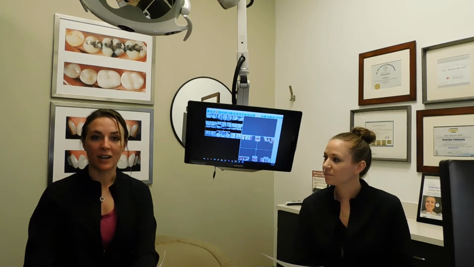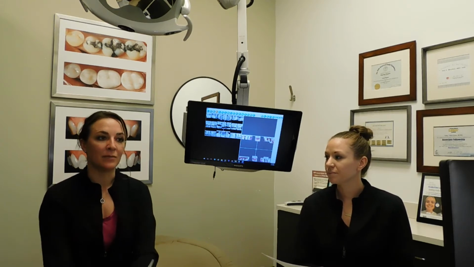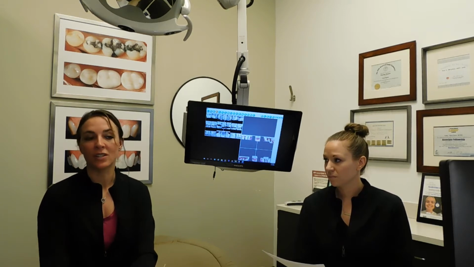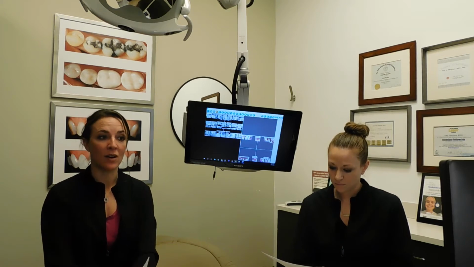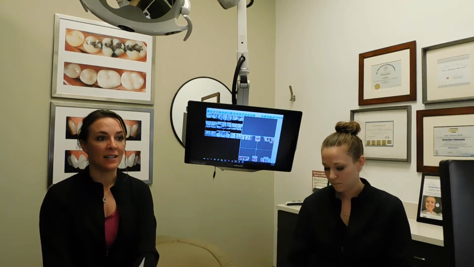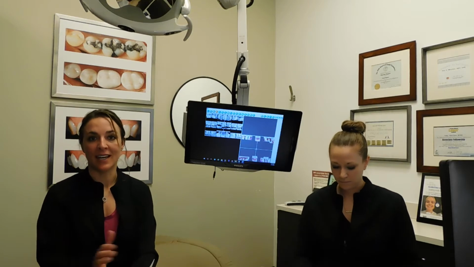If they are a patient of record and this is a recare visit, we do want to ask about any changes in their medical history, if they've had any surgeries or any new medications that they're taking or not taking anymore, and if they have any concerns today that maybe they didn't have 6 months ago.